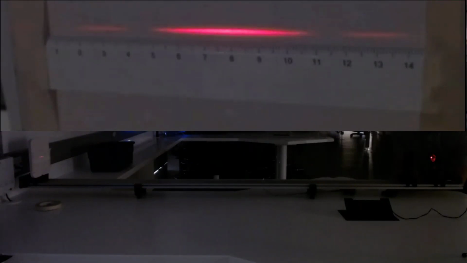Okay, so I'm starting with it blocked, and let's carefully open up just one slit. There we go. That is called a single slit interference pattern. I believe it's discussed in your textbook in section 33.4.